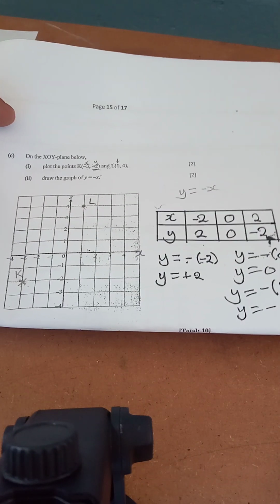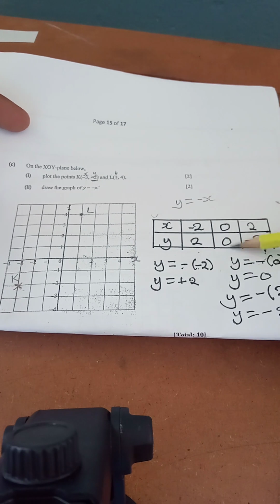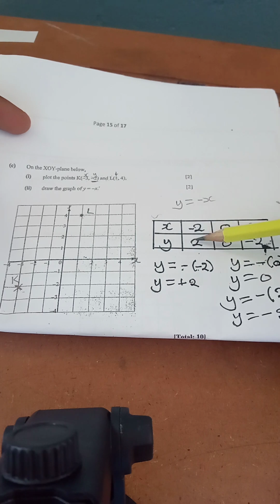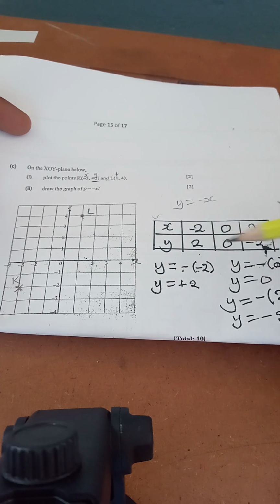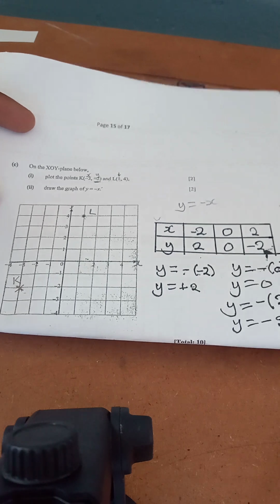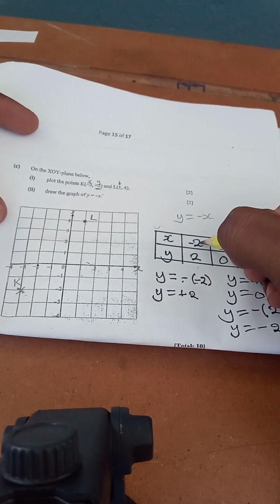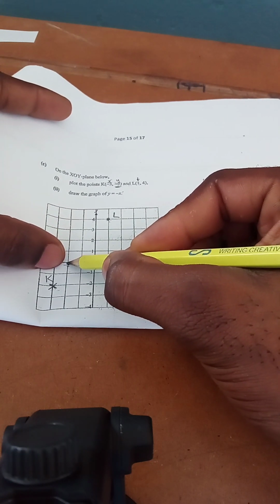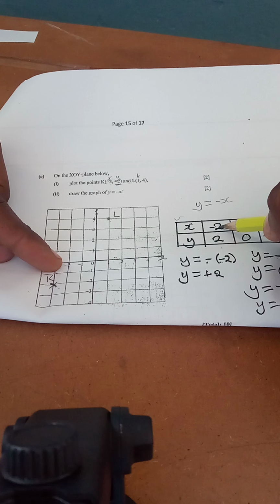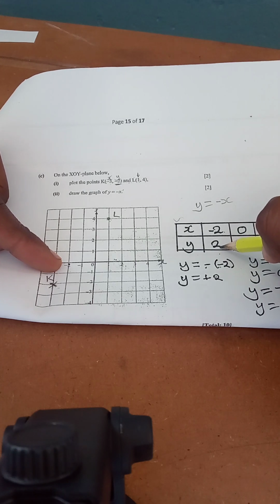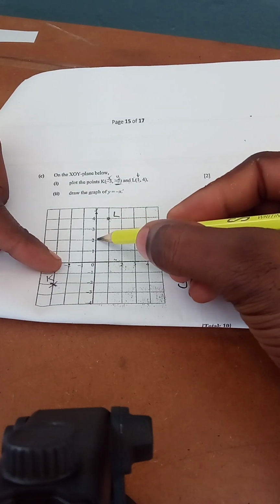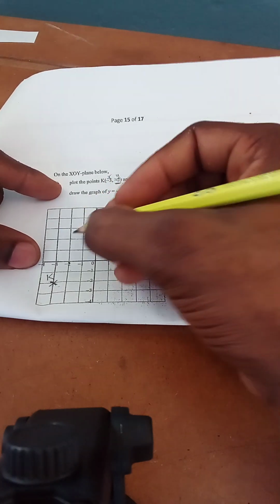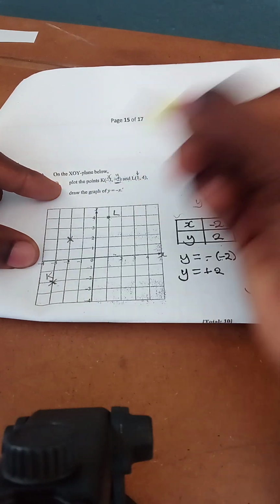And then next, you can treat these as coordinates. So you can start with (-2, 2). So x is negative 2. So you can go to x equal to negative 2 there. And then y is 2. So you go to where y is equal to 2. And then the meeting point is here. So you can put a cross there.